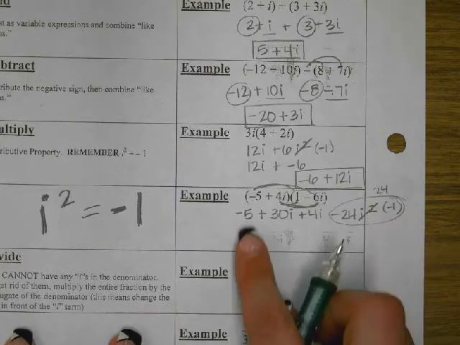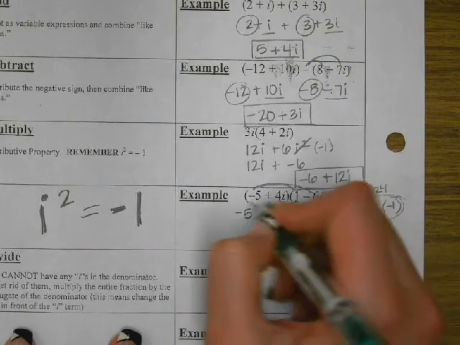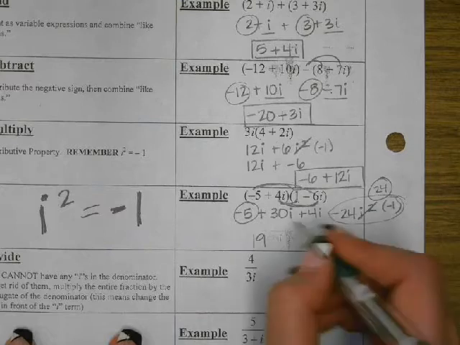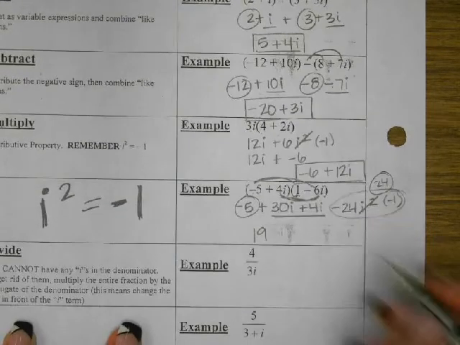So 24 plus negative 5 gives you 19. So those are our real numbers. And then our imaginary numbers are 30i plus 4i, which gives you 34i.